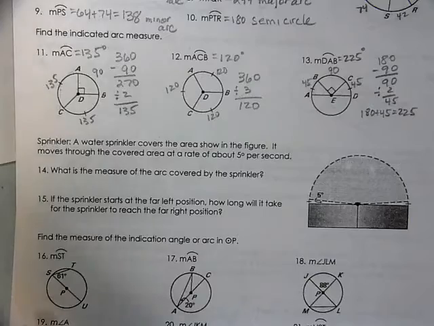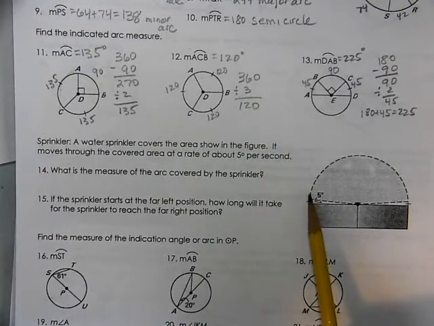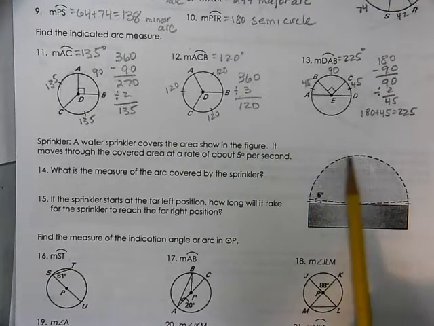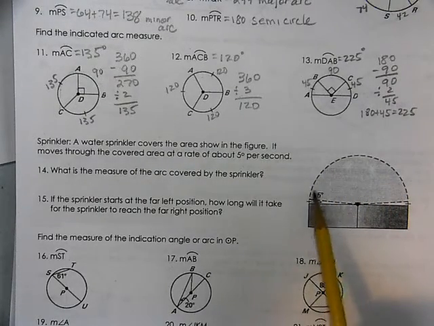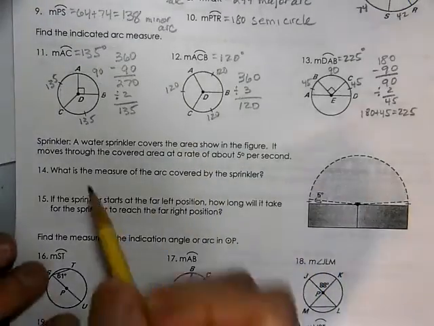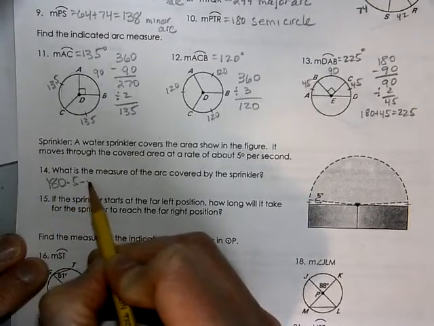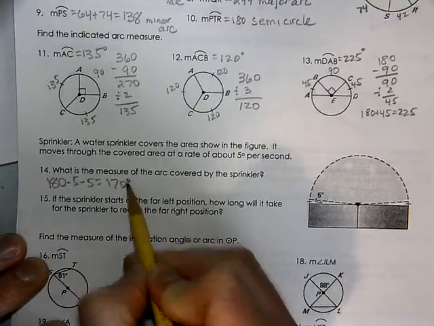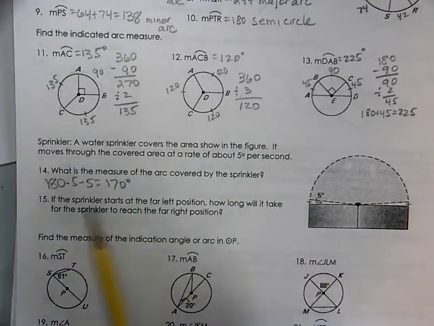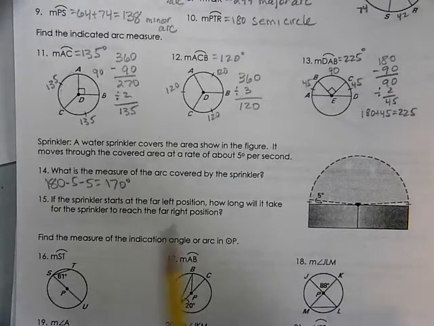For our next question, we're looking at a water sprinkler, and if you notice, the water sprinkler is hitting almost 180 degrees. It's 180 degrees, but it can't quite get to 5 degrees over here and also 5 degrees over here. So we'd say 180 minus the 5 minus 5 more, which gives you 170 degrees. So what is the measure of the arc covered by the sprinkler? It would be 170 degrees.